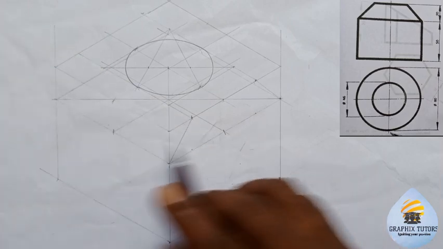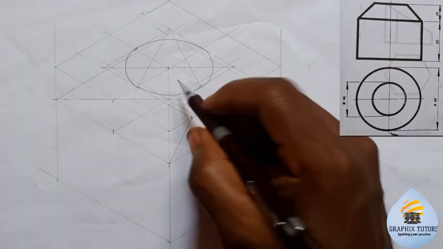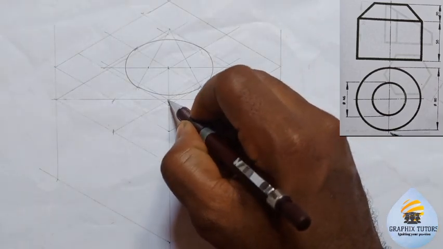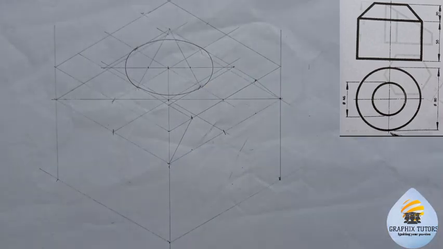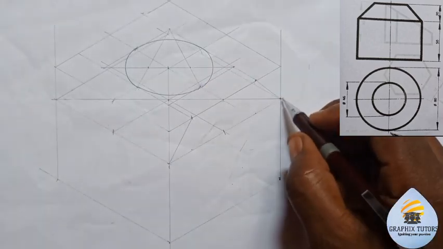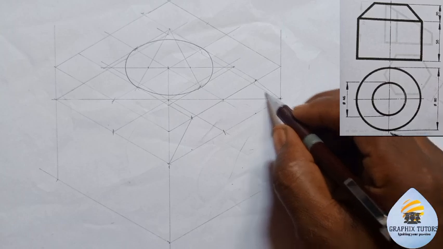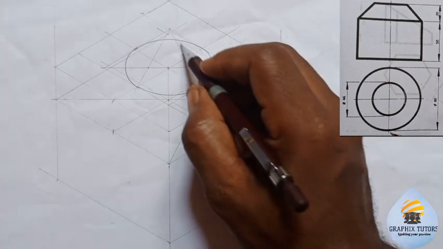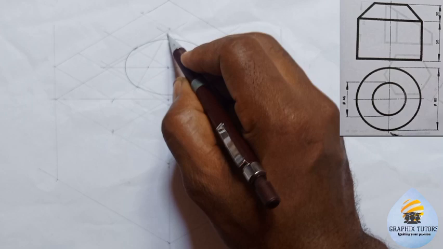Now this is where this line and this line are meeting at the center here. So I'll repeat the same process from this point here. If you trace it, it is moving and it's going to meet this line, which is this line coming.